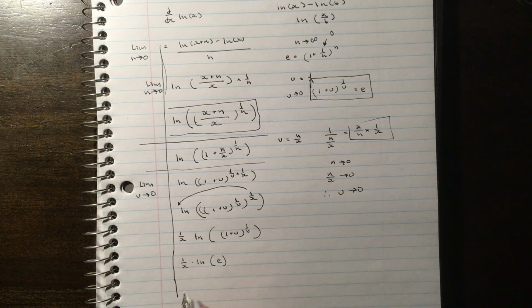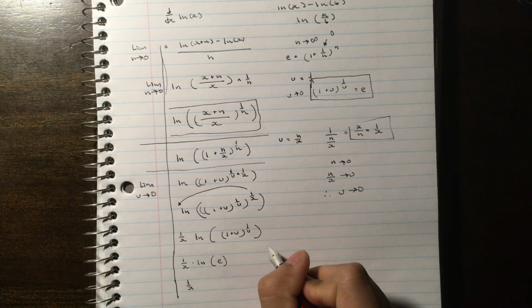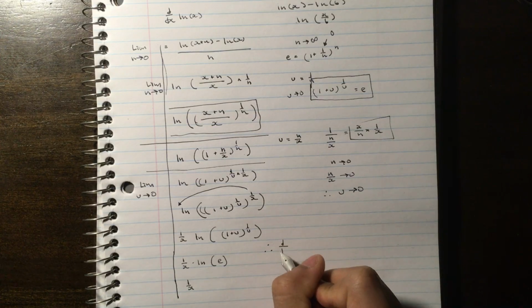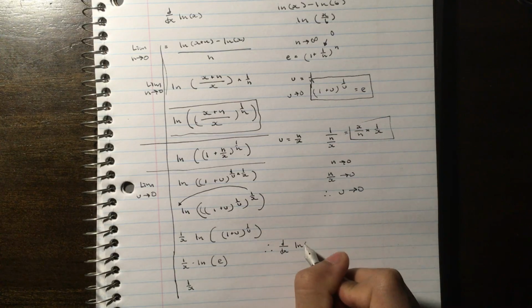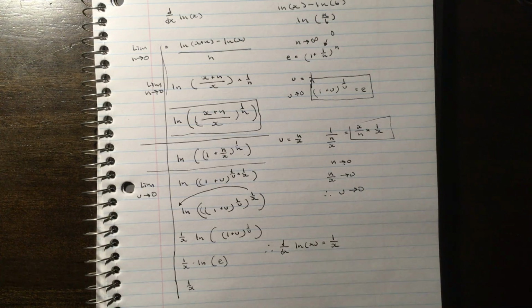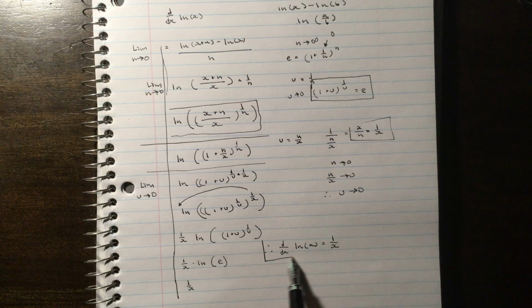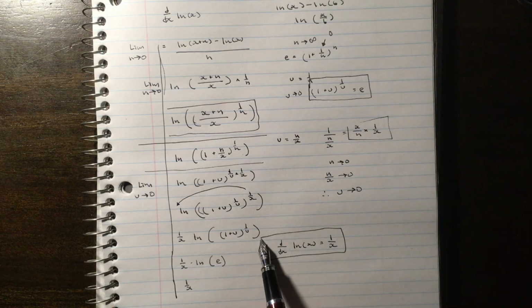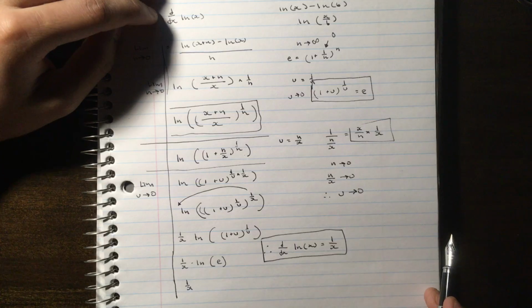So this part now becomes 1 over x. So we can now confidently say that the derivative of ln of x must be equal to 1 over x. And there you go. That's where your first thing came from.